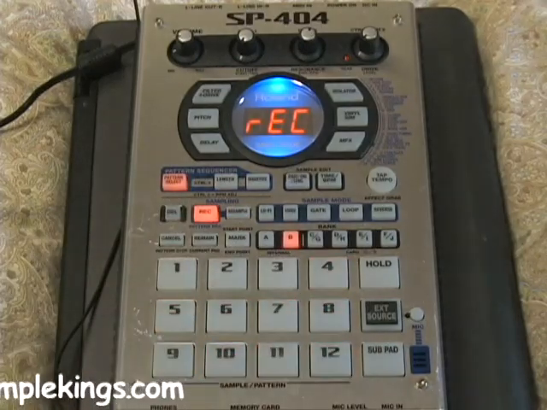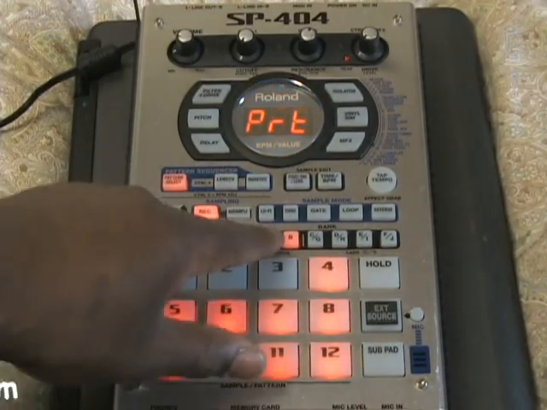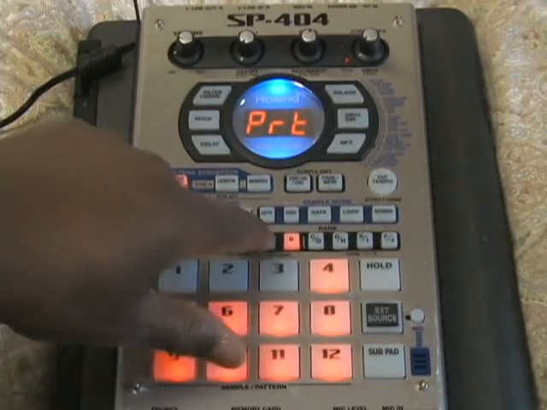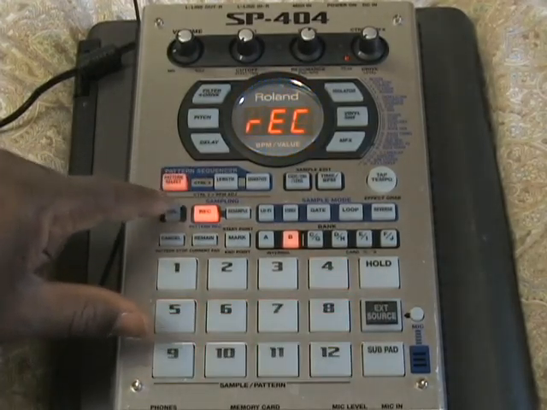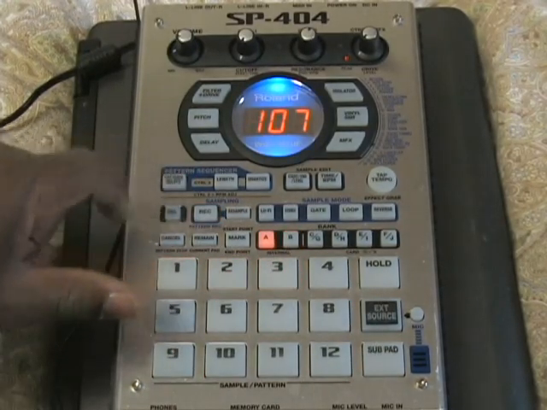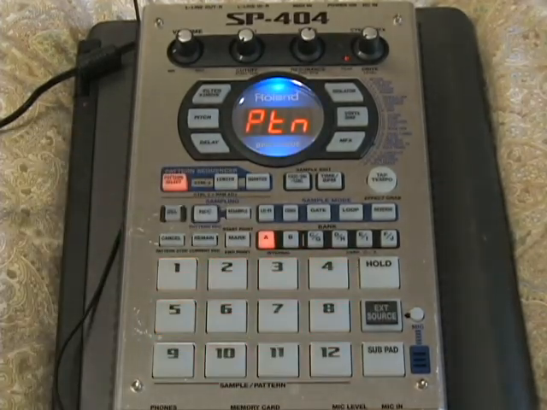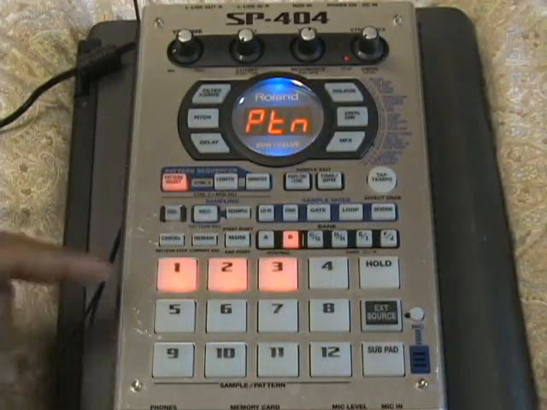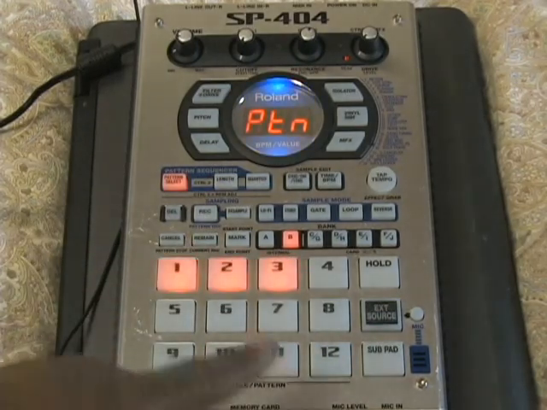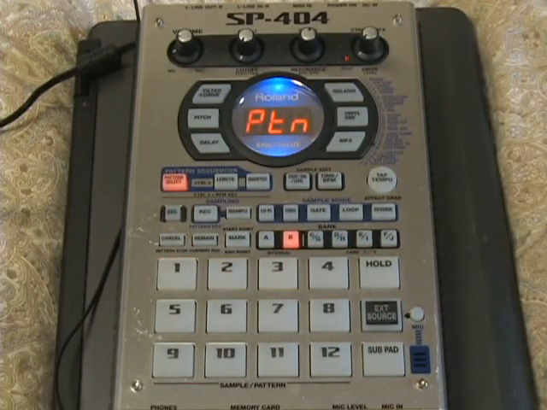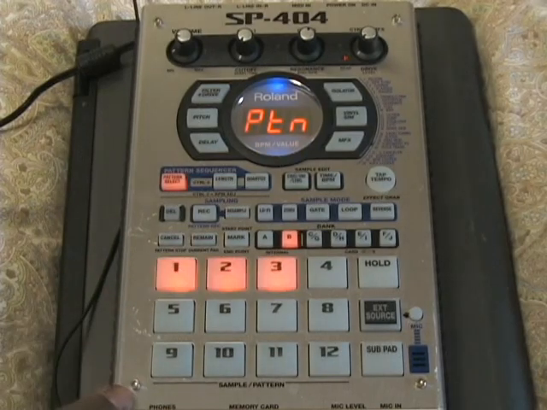So I'll look for a bank I want to record this. So you see it changed. Here, if I go to bank A, let's turn this off again. Let's cancel this. And cancel that. Go back to pattern. Now here in A, all these patterns are taken up. 1, 2, 3. I have 4 through 12 available in B. These are internal patterns that are on the SP404.